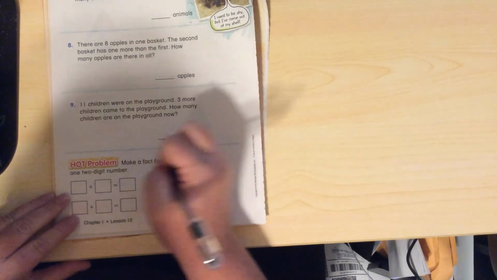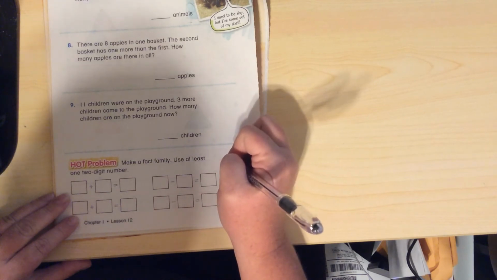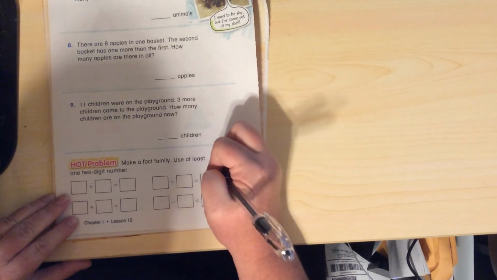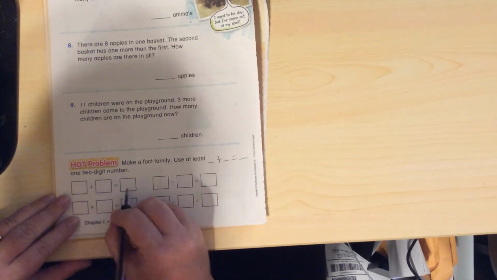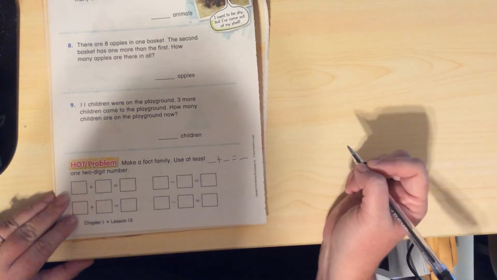So I would think of two numbers that add up to the last number. Okay, so what plus what equals what? Okay, so you make up your three numbers, or you could start them here, and you're going to make up your own fact family there.